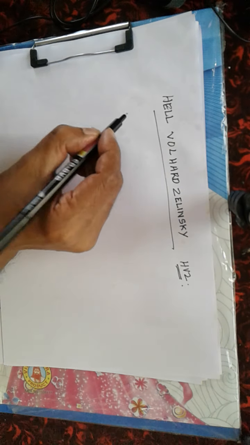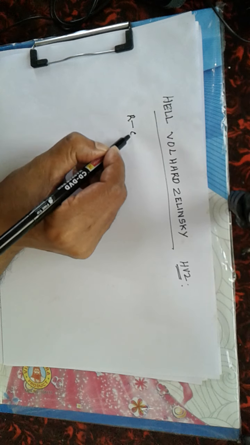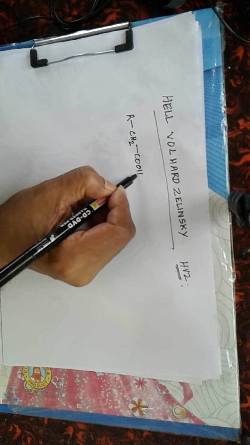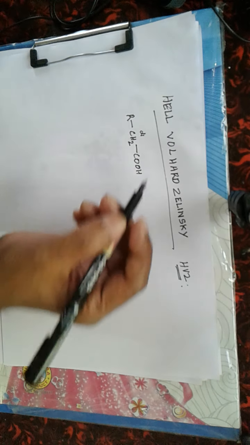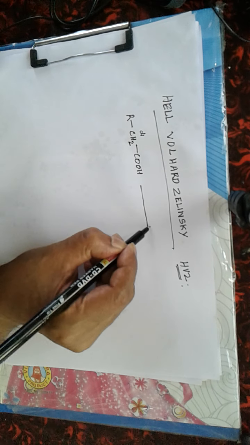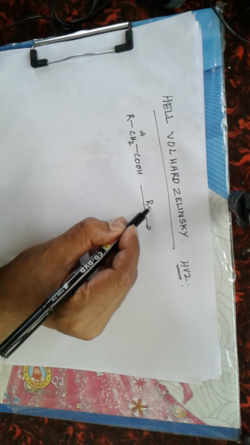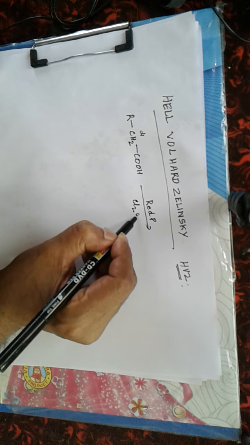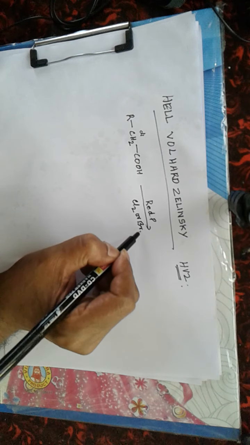Now an acid containing an alpha hydrogen atom, so that there should be an alpha carbon and there should be hydrogen atoms on this alpha carbon. So as a general example, we can write RCH2COOH. This is the alpha carbon, there is hydrogen on the alpha carbon, so the alpha hydrogen will react with red phosphorus and chlorine or bromine.